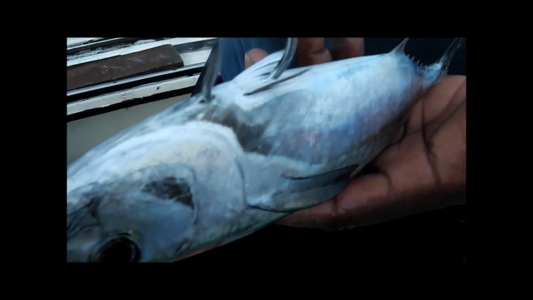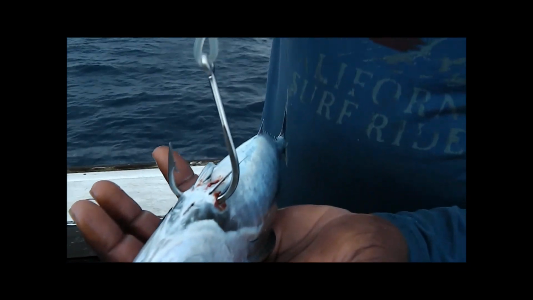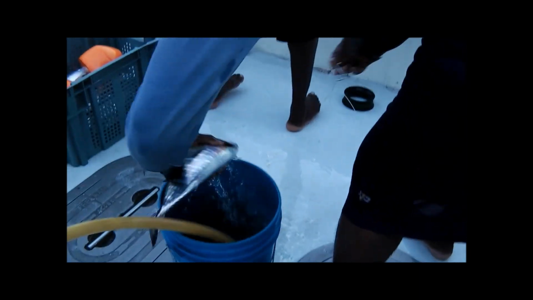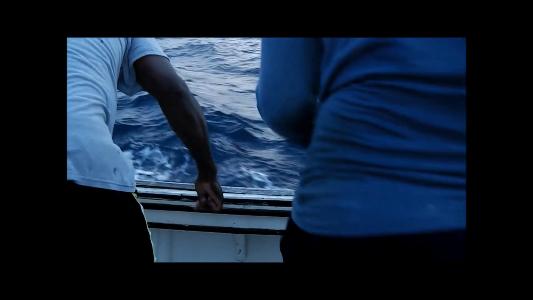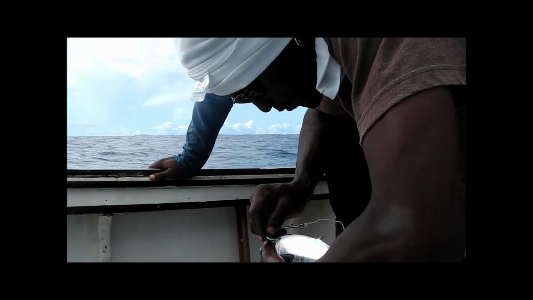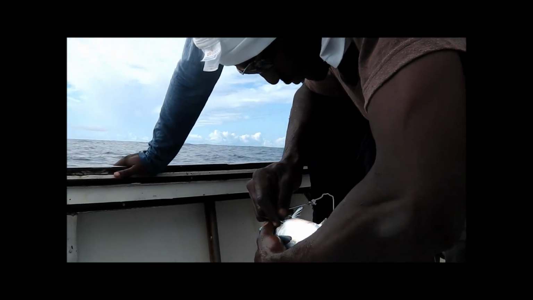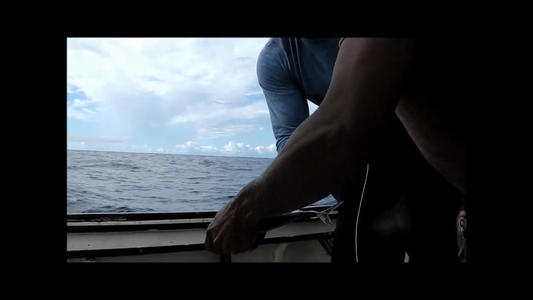I want your boat. This is another way, right? Yes, two ways. Correct.